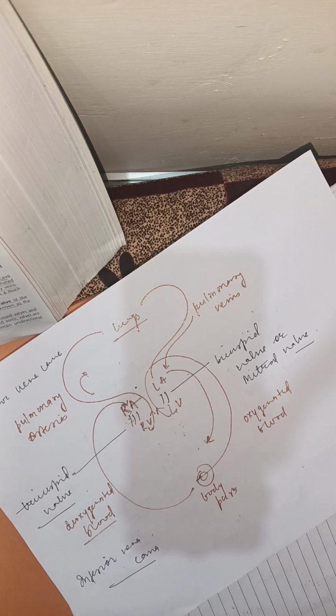Chordae tendineae are attached to the flaps of bicuspid and tricuspid with the papillary muscles. Semilunar valves are present where arteries leave the heart. Where arteries leave the heart? Arteries leave the heart? Do they?